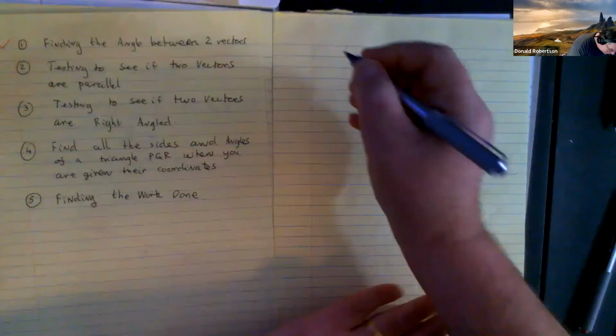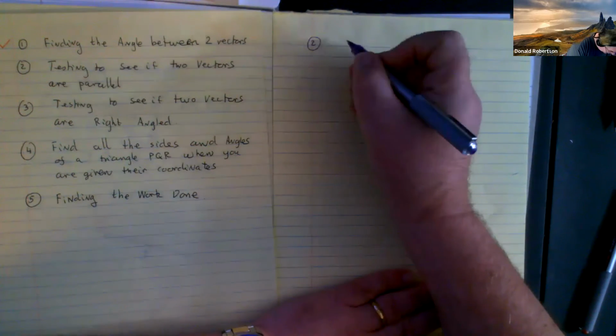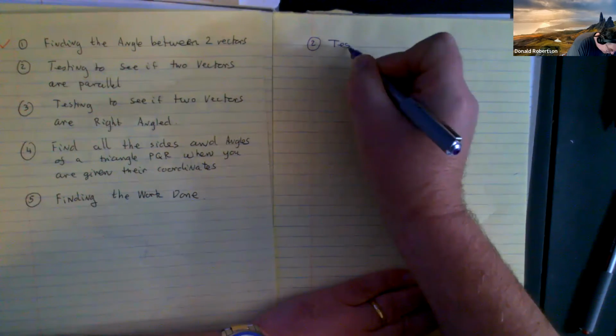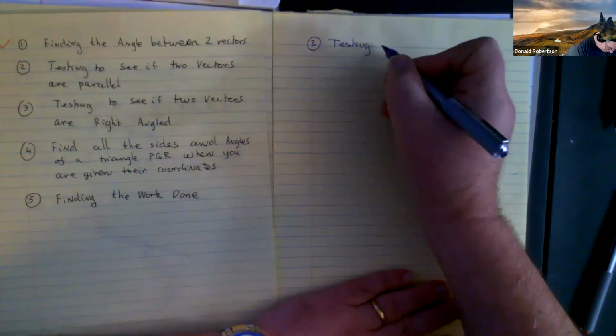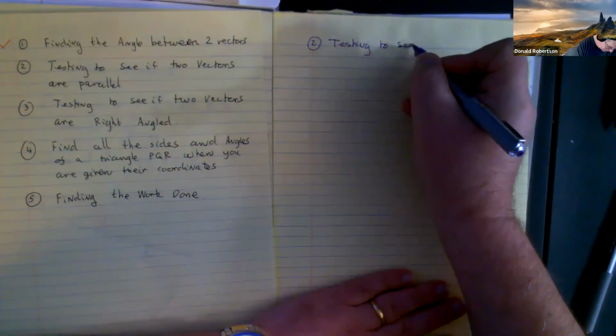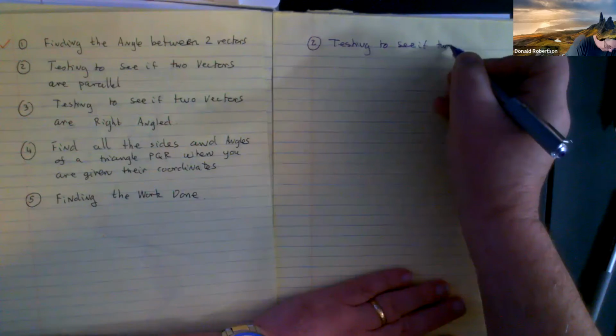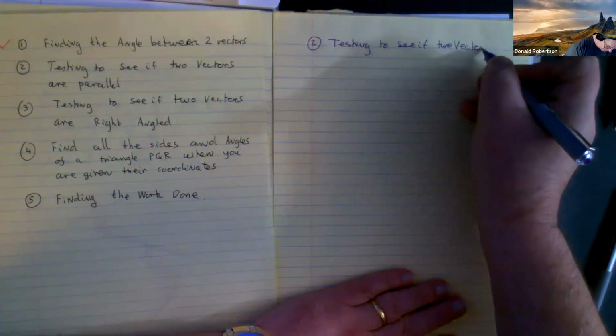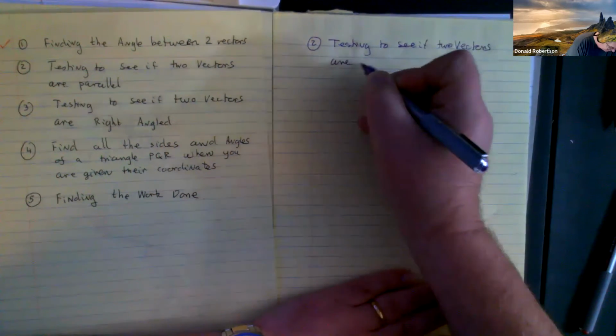Let's move on to our second topic for today. Testing to see if 2 vectors are parallel.